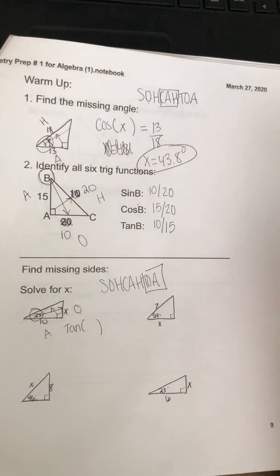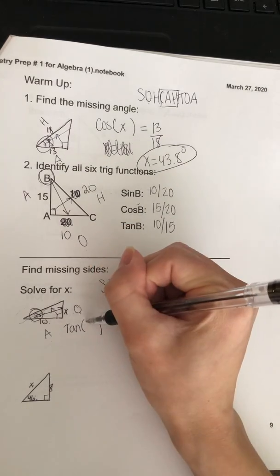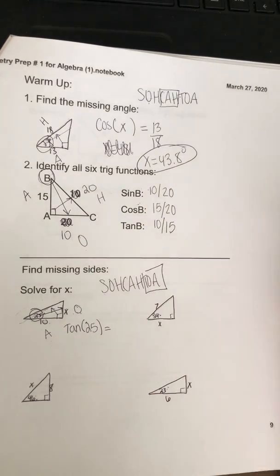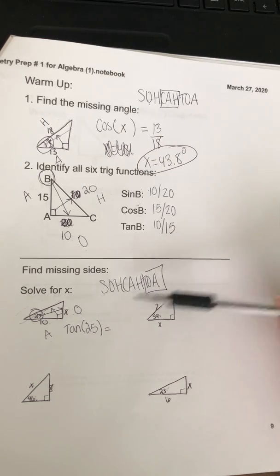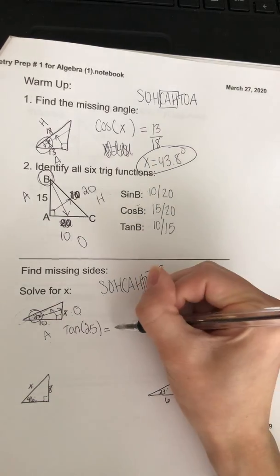So that means I'm going to use tangent this time. And again, the angle always goes in parentheses, but this time the angle is actually 25. It's not X. And then the fraction, it always goes in the order that's written, O and then A, so that'd be X over 10.